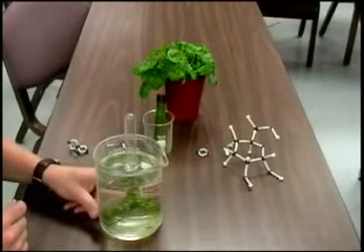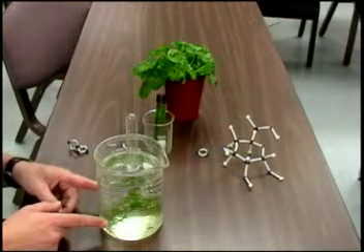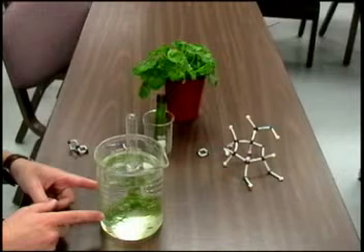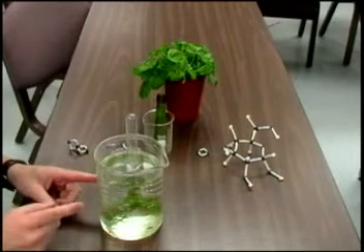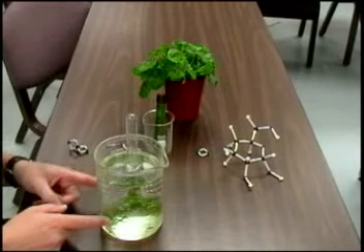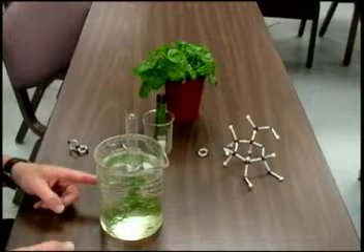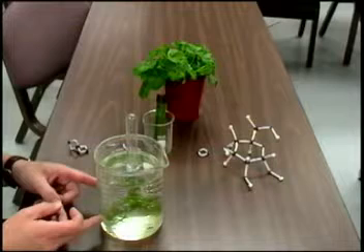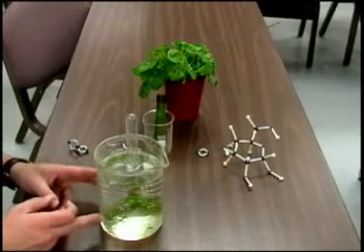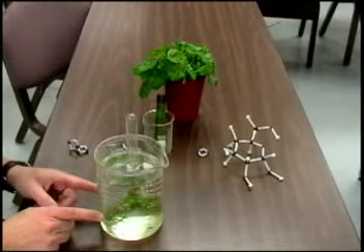What Ingenhousz found was that the green parts of plants produce some carbon dioxide but a lot of oxygen. And this only happened when light was shining on the plant. So Ingenhousz discovered that light shining on the green parts of plants causes the green parts to produce a lot of oxygen. Without the light, the green parts only produced small levels of carbon dioxide gas.